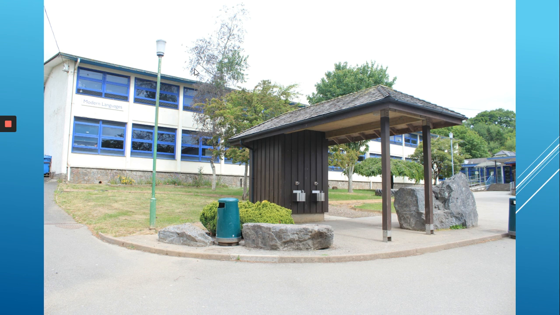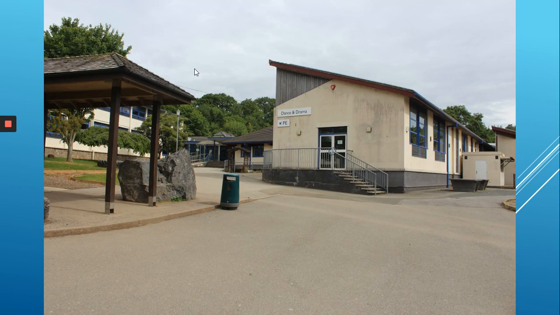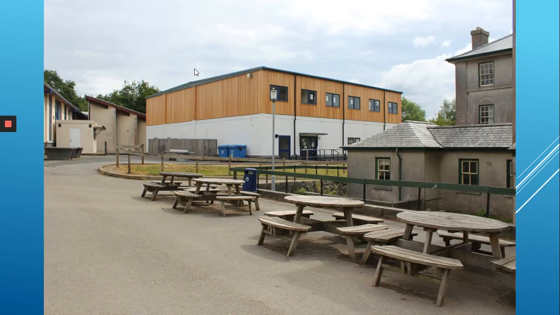You can see in front of us, we've got 2 water fountains here. They've also got push buttons to fill up your water bottles from. So that's quite important because you need to stay hydrated. Okay, so you can still see the rock there. Straight ahead of us, up to the left, that's where you're going to go for your lunch. And then we'll have a look at PE and dance and drama in a bit.